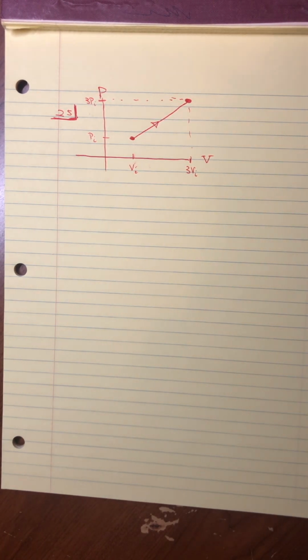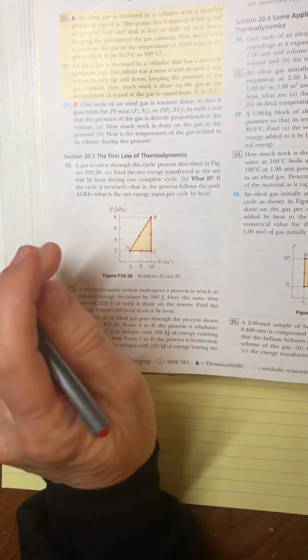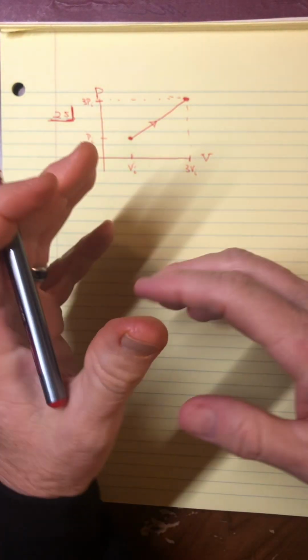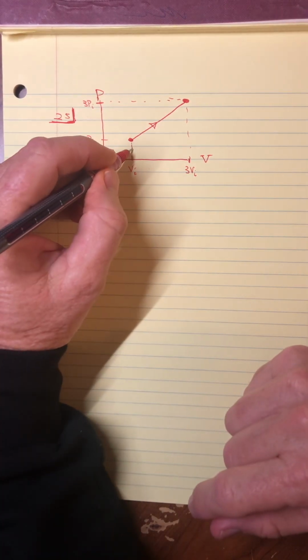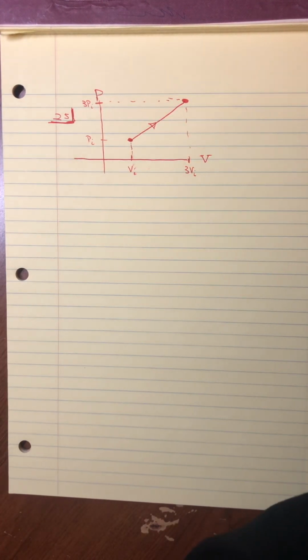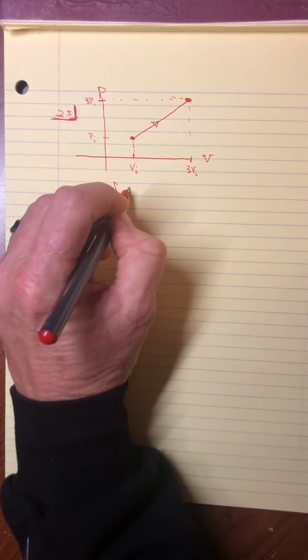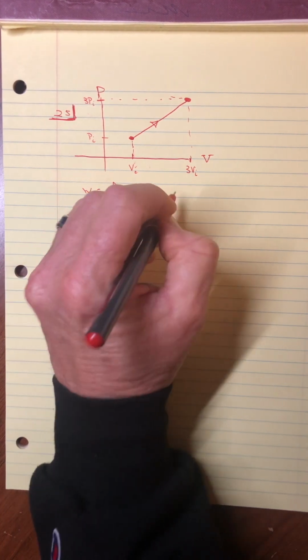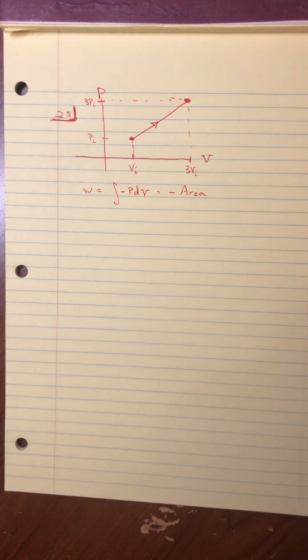Now we finally get to the question. And the question is, how much work is done on the gas by this process? So keep in mind that we had said that the work can be easily calculated by the area under the curve, because the work is the integral of minus p dV. Actually, maybe I should say it's the negative of the area. So the integral is the area with the minus sign here. So that's the amount of work.